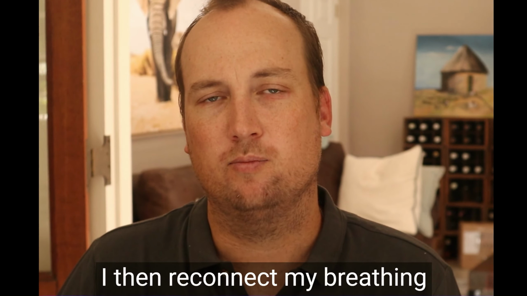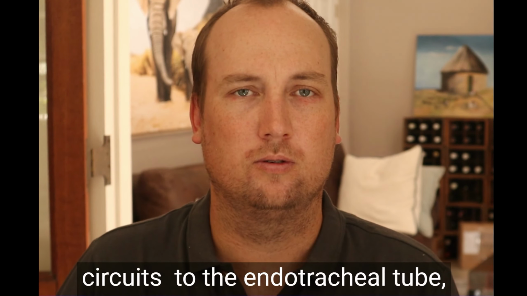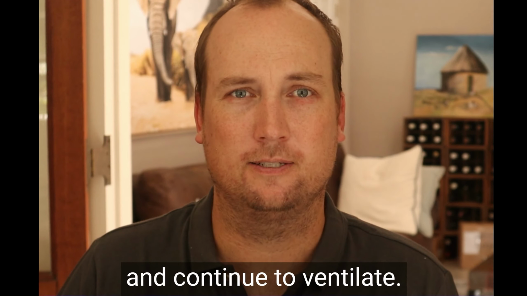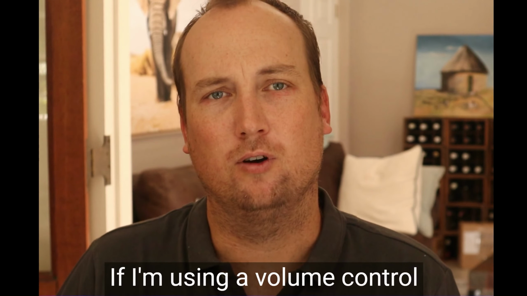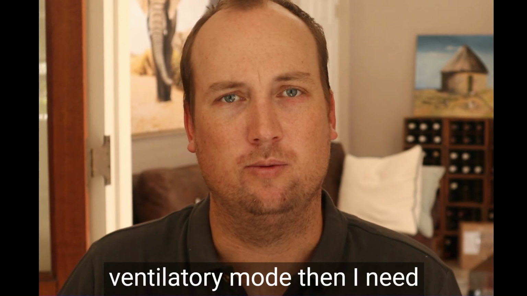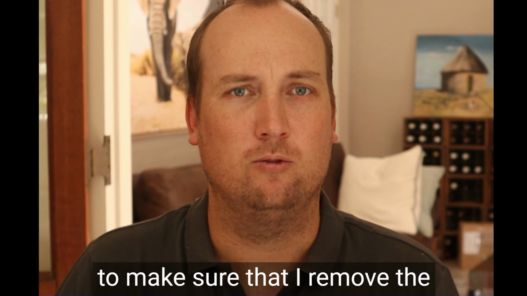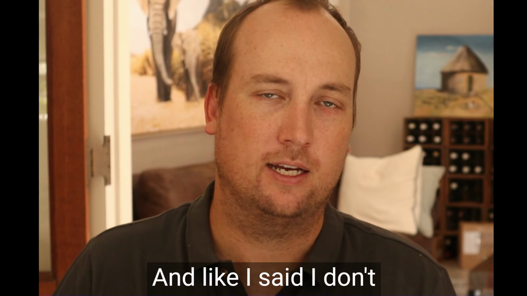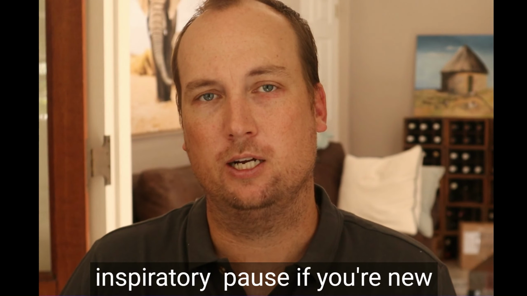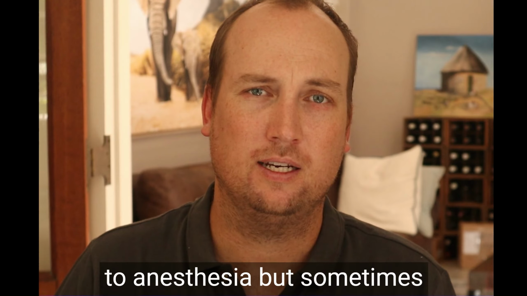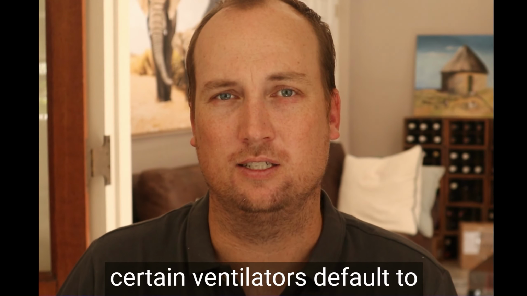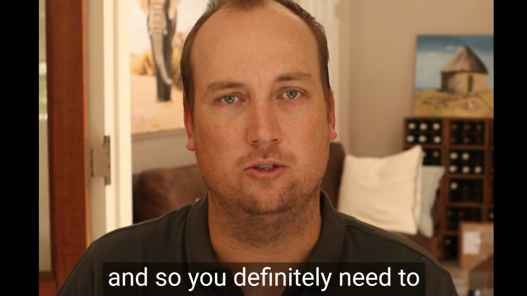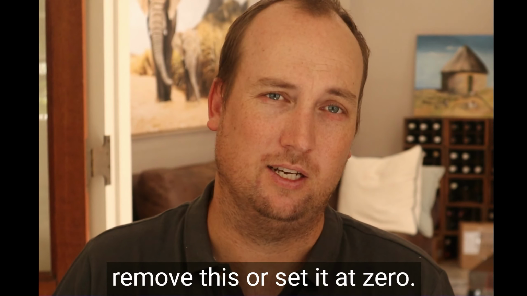I then reconnect my breathing circuit to the endotracheal tube and I set the PEEP at 0 and continue to ventilate. If I'm using a volume control ventilatory mode, then I need to make sure that I remove the inspiratory pause if there is one. And like I said, I don't recommend setting an inspiratory pause if you're new to anesthesia, but sometimes certain ventilators default to having an inspiratory pause. And so you definitely need to remove this or set it at 0.